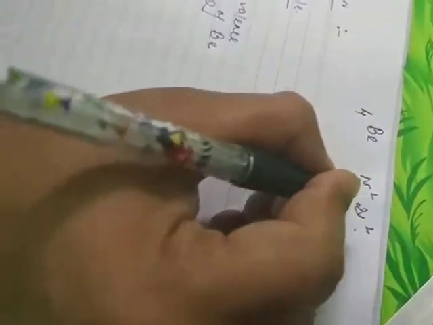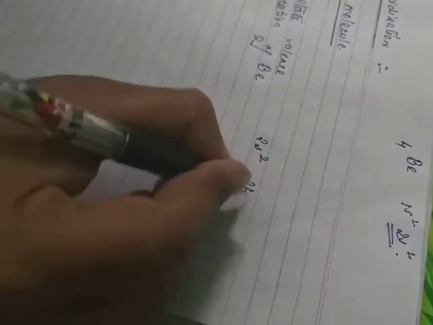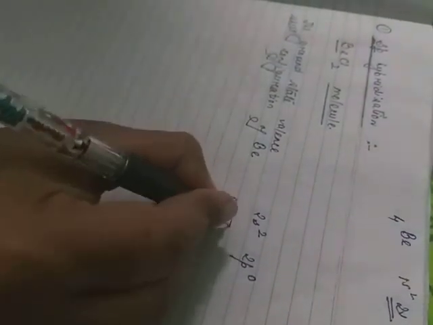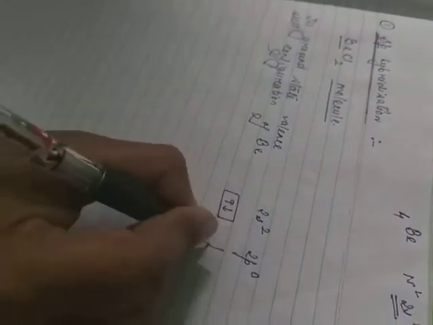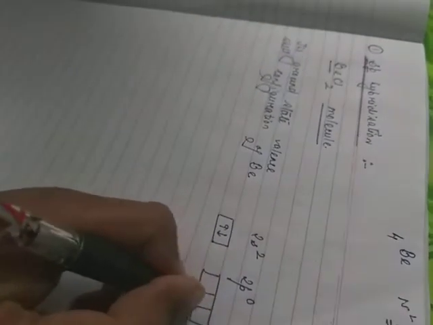So we will only consider the valence shell, that is 2s2 and 2p vacant orbital, or 2p0. So this is the orbital diagram. There is nothing in 2p. And in this, beryllium has no unpaired electrons.